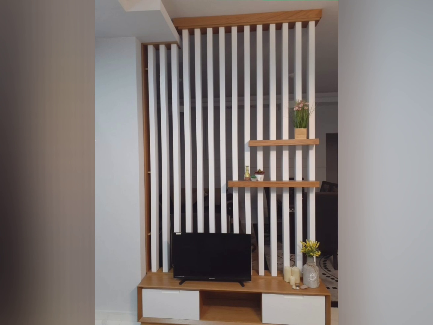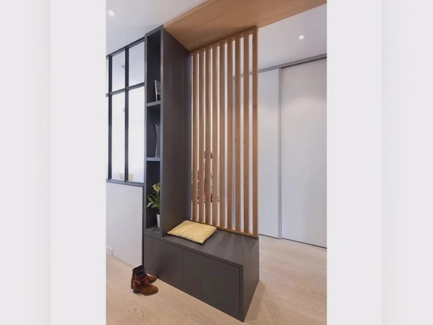So by keeping these points in mind, you can select a room partition that fits your requirement and enhance your space effectively.